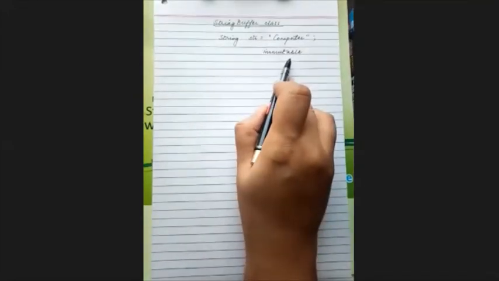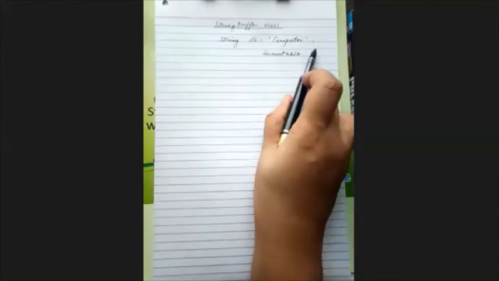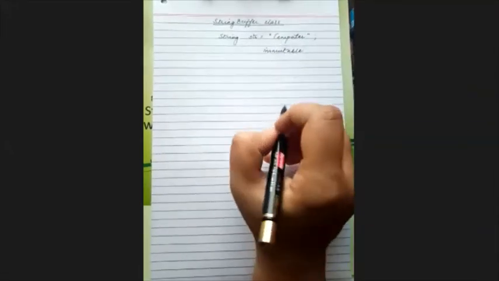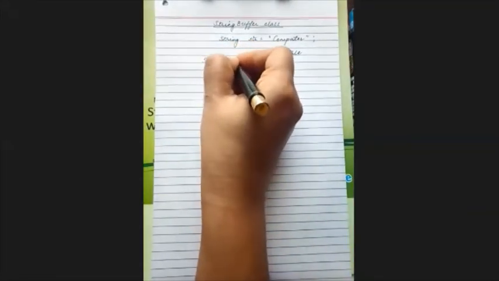Whenever we declare an object of string type, that type of string is called immutable. That means its size cannot be changed during the program. Now there is another class known as string buffer class.